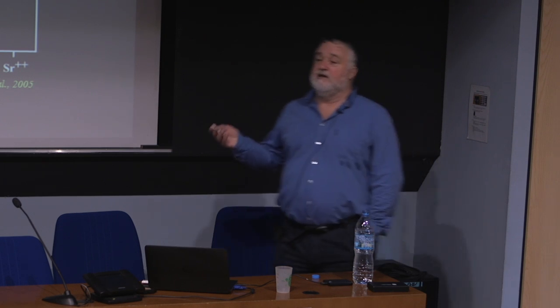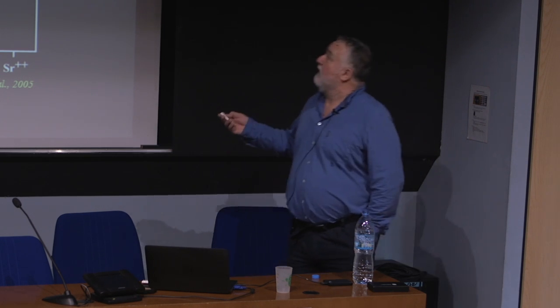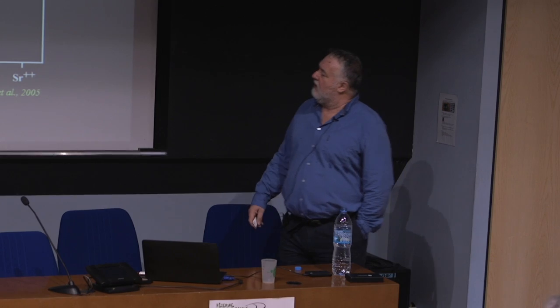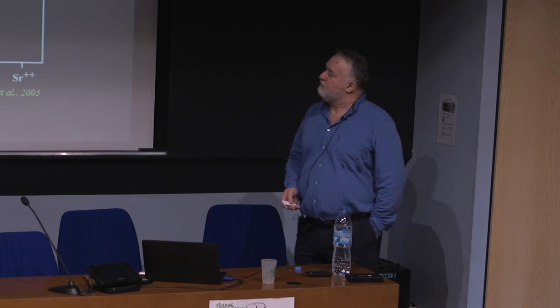But during the Archean, there was no oxygen. So the iron was not in this oxidized form, but was reduced iron. So it was soluble in water and moved with the rivers to the ocean. So it accumulated in the ocean. So this accounts for the very high content of iron in the Archean ocean.